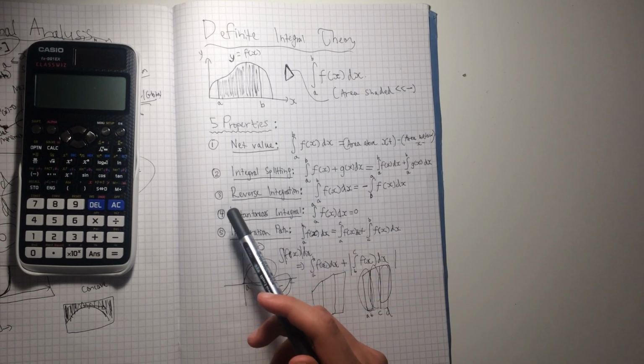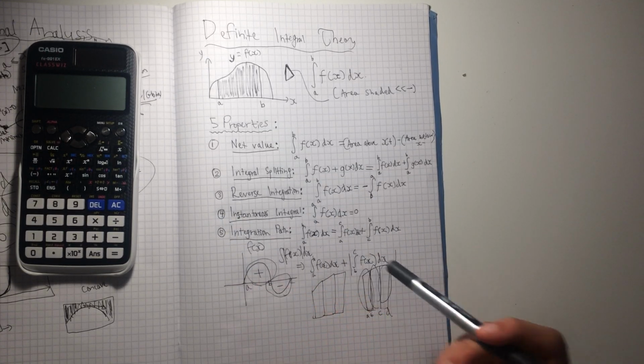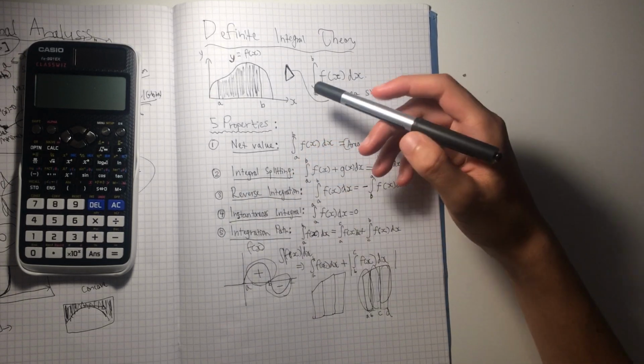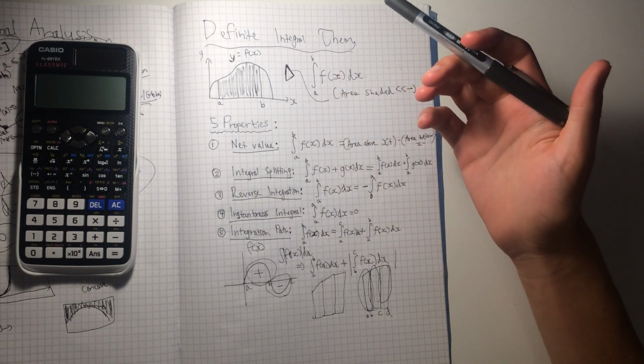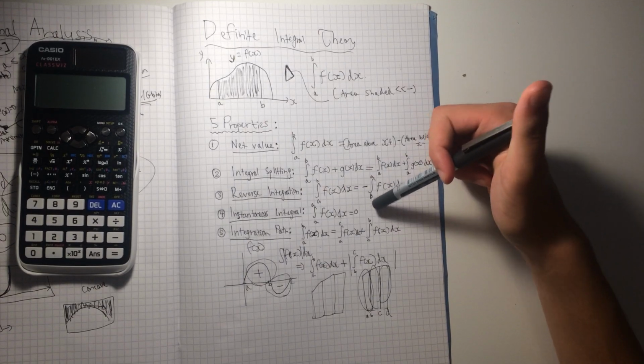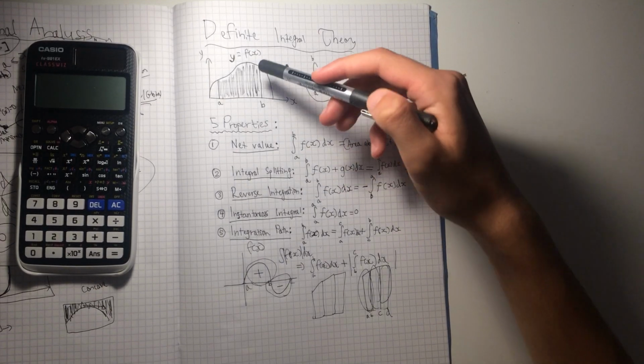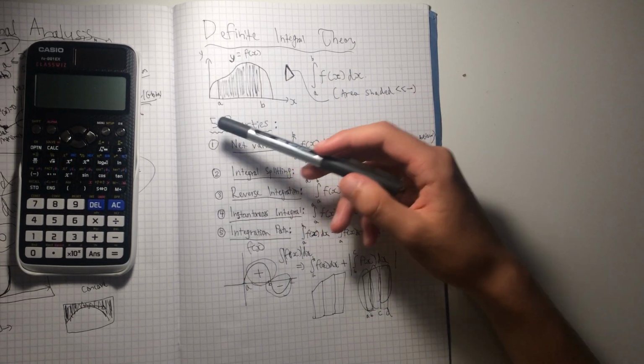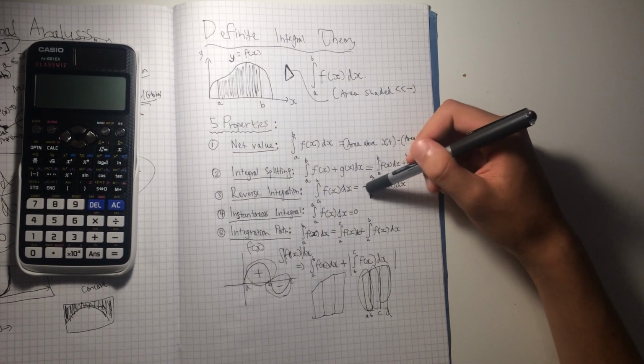Reverse integration is very interesting, because the third property of integration says that if you have an integral from b to a, that means you're reversing this whole operation. So it's the same thing as doing it from a to b, but then adding a minus symbol in the beginning.